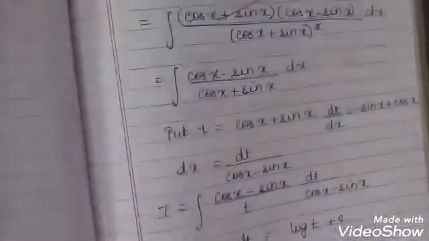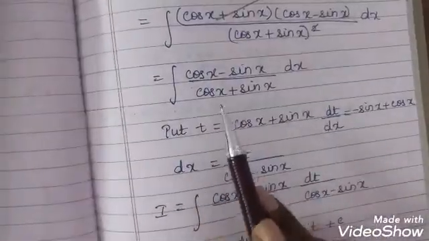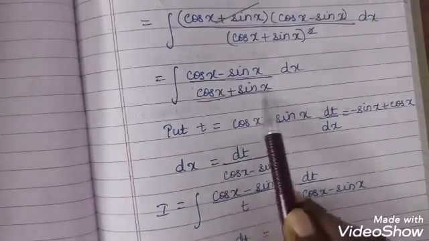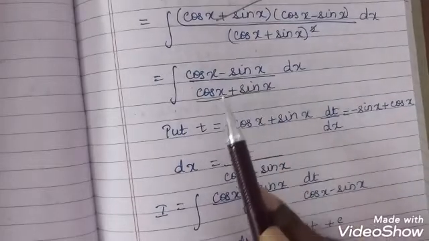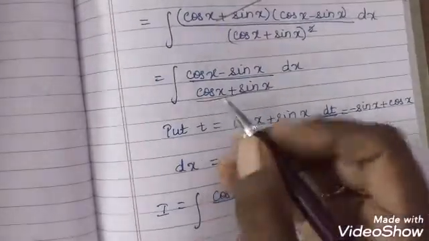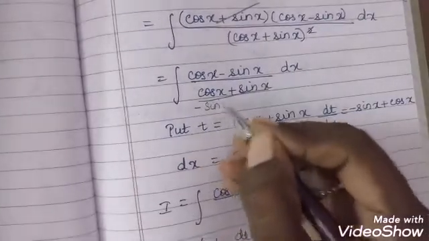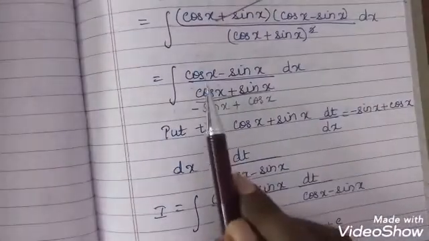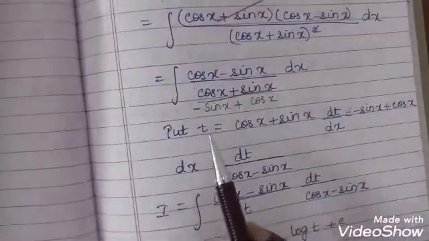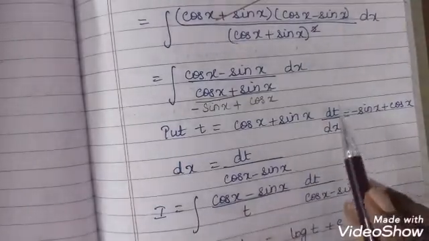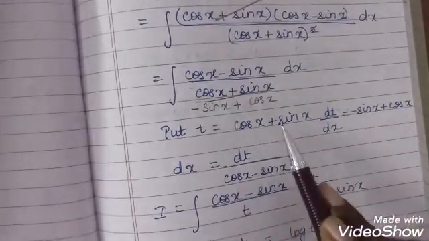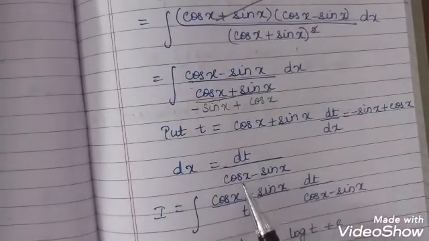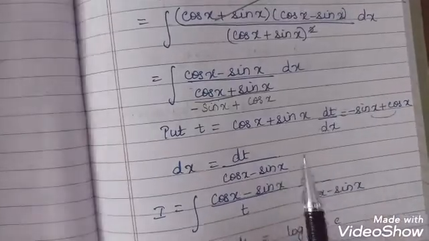Now can you tell me what method I will be using here? I already told you, if you have a rational function like this, when you differentiate the denominator, you get the numerator. Differentiation of cos x is minus sin x, plus differentiation of sin x is cos x. Have you got the numerator here? Yes. So I can put t equal to cos x plus sin x. dt by dx is equal to minus sin x plus cos x. So dx equals dt divided by cos x minus sin x.